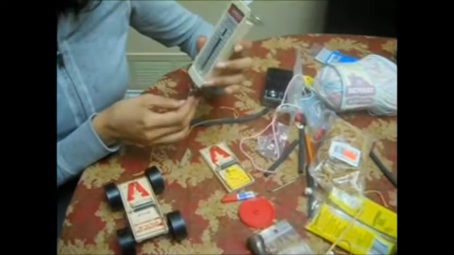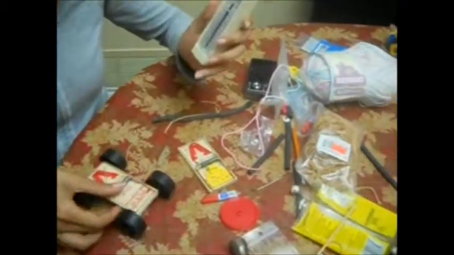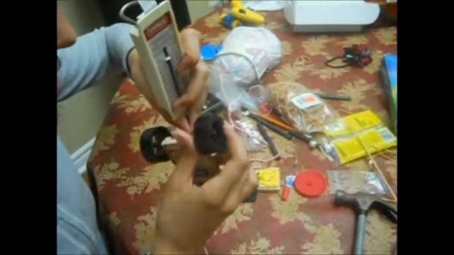And this is a spring balance, and I'm going to use it to measure the mass of this car. So I'll just attach it in the bottom right here. And it reads about 0.52 newtons, or 52 grams.